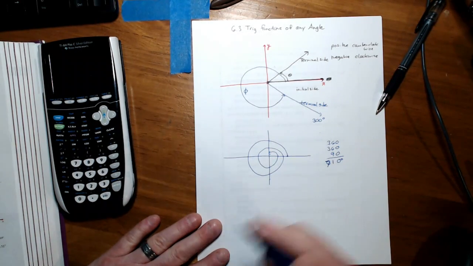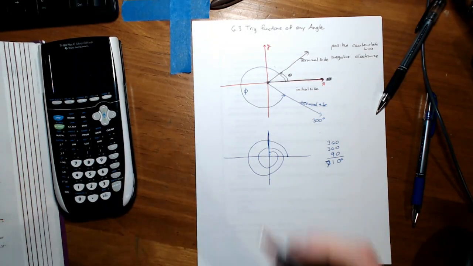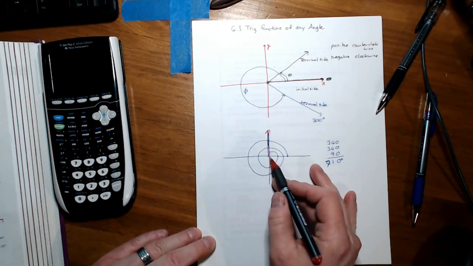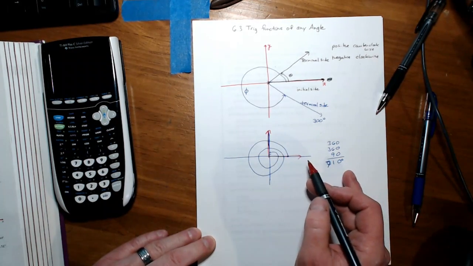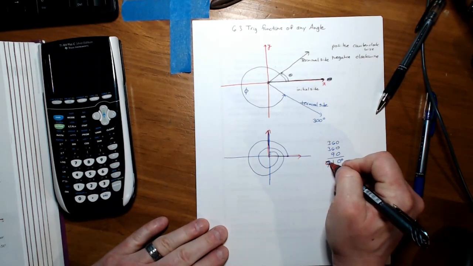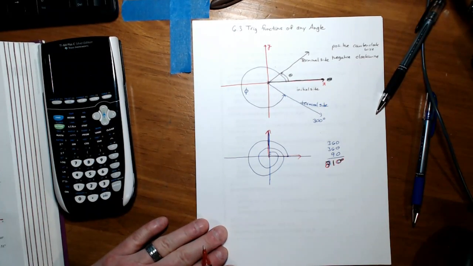But what happens is that, sure, you end up here. This is going to be your terminal side. And so everything that we know about this angle is going to be the same as if it was just one single right angle. It's actually 810 degrees. Sorry, math is a little tough today.